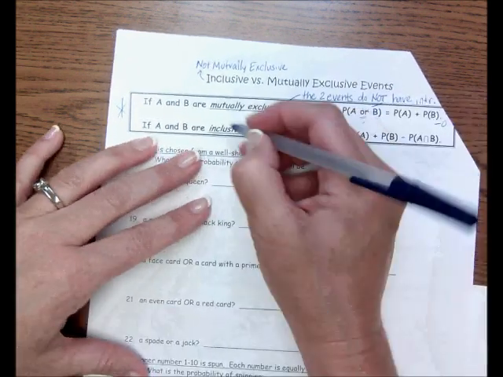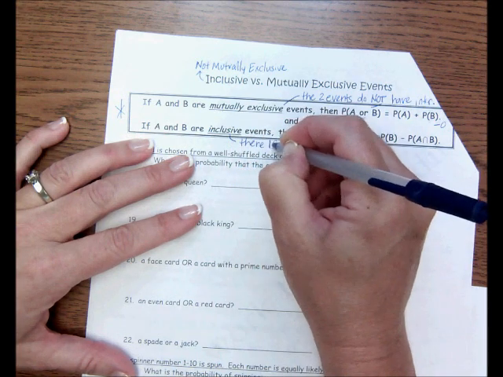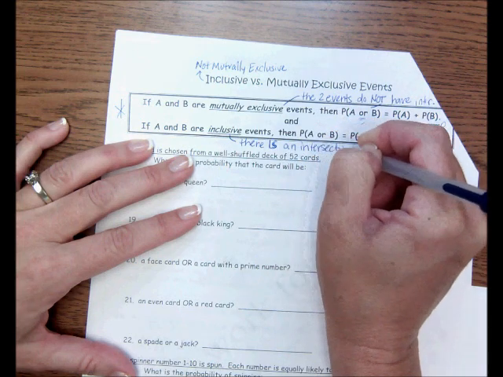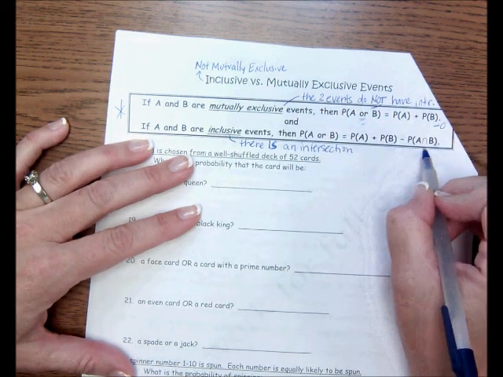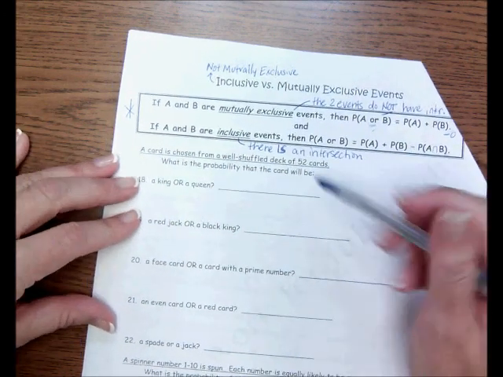Well, if they are inclusive, there is an intersection. So therefore, I have an intersection to subtract. And as we go down here and use it, I think you'll understand some.